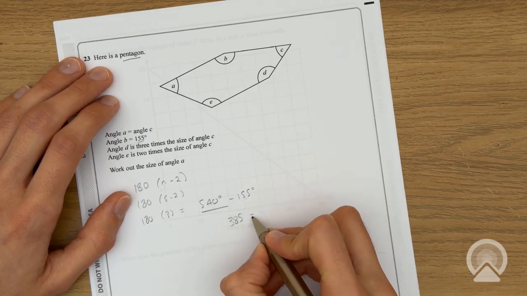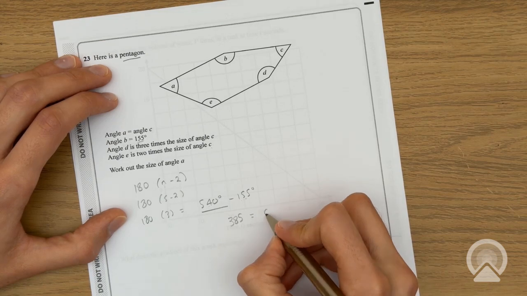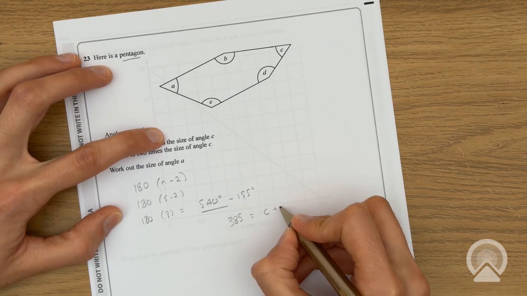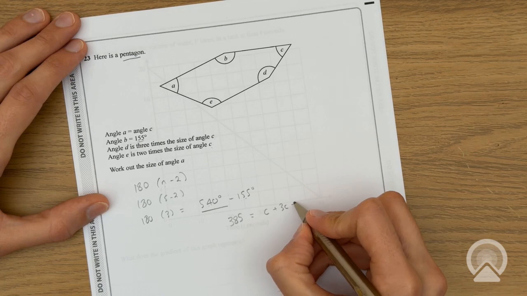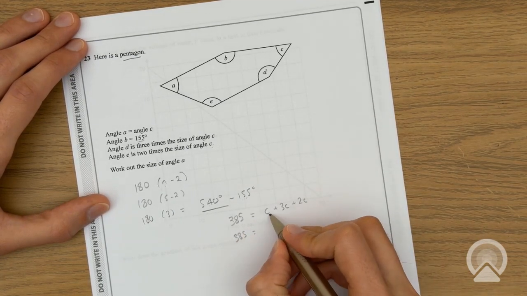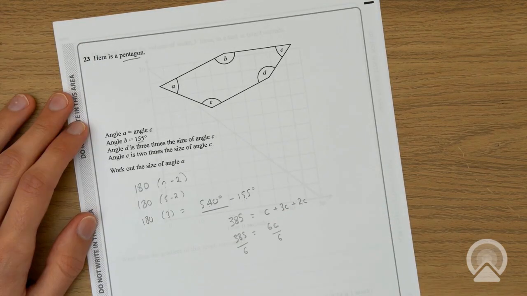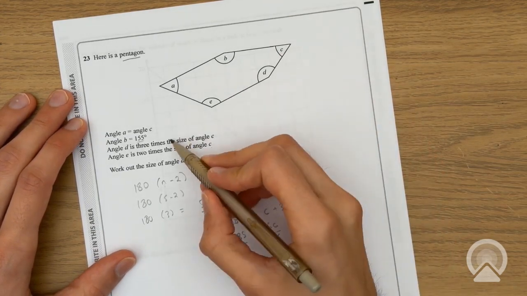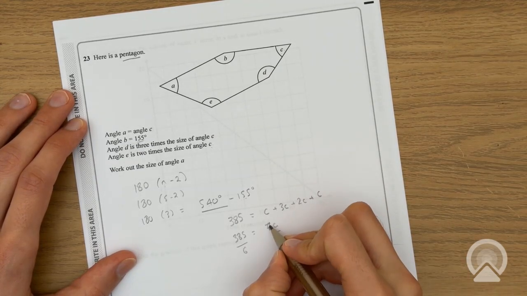Yeah. So 385, which is the remaining angles, is equal to C. Angle A is equal to C. Angle D is 3 times angle C, so it's plus 3C. Angle E is 2 times the size of angle C, so it's plus 2C. 385 is equal to 1 plus 3 plus 2, 6C. Okay, so I've done this wrong here because we've actually got the angle C as well itself. So it's actually plus another C, so it's 7C.